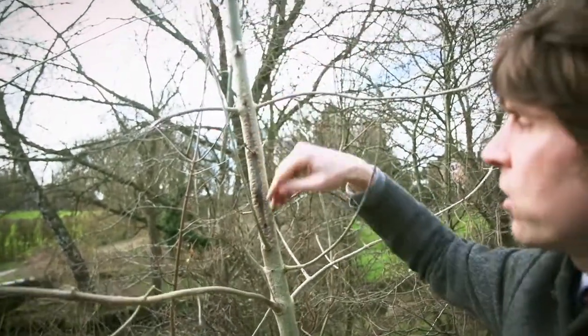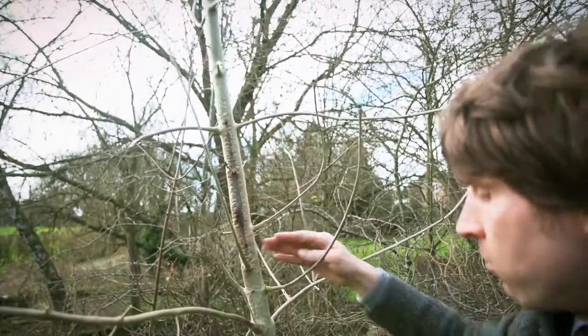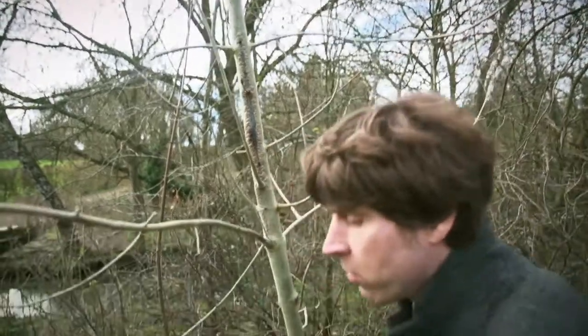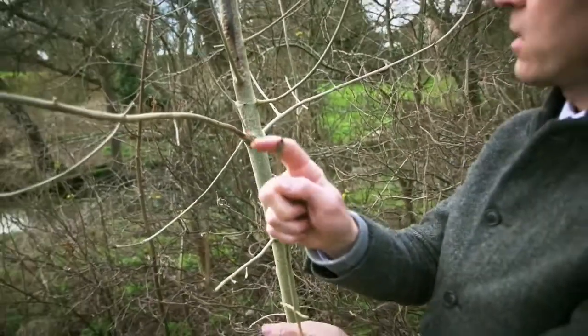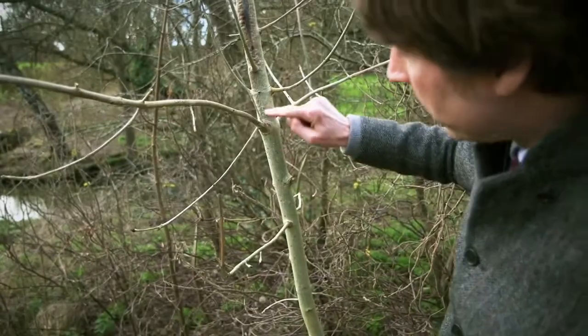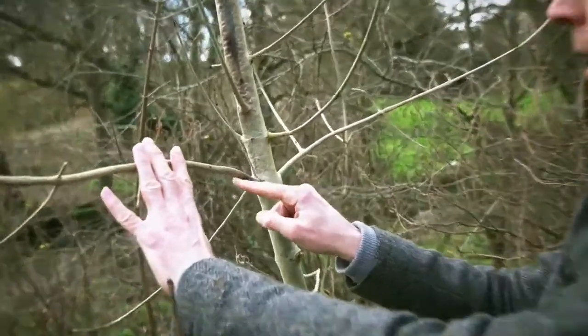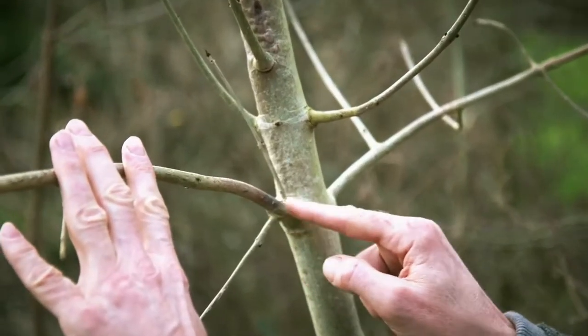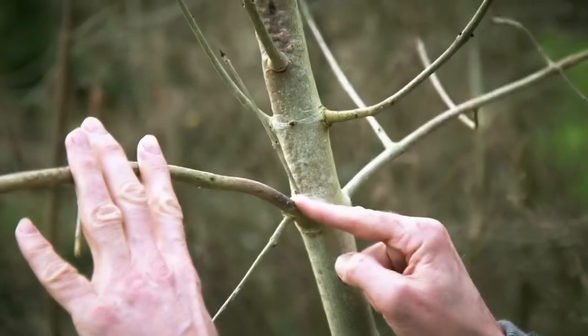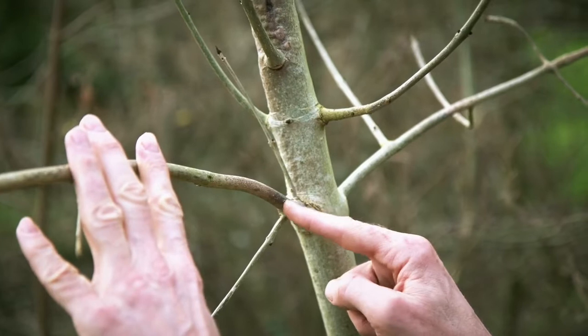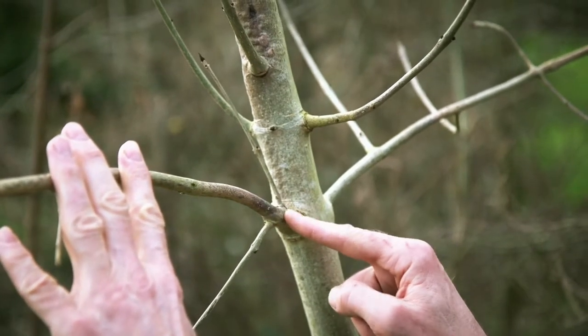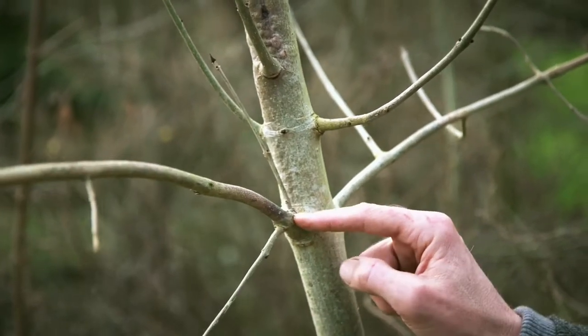This is functionally dead above this point, whereas further down, we've still got living tissue. You can see there's buds growing on here, but the tree is clearly dying back. Here you have a very clear purple tinge to that side branch. When the infection first takes hold, that mauve tinge is again another key diagnostic that you've got the infection there.